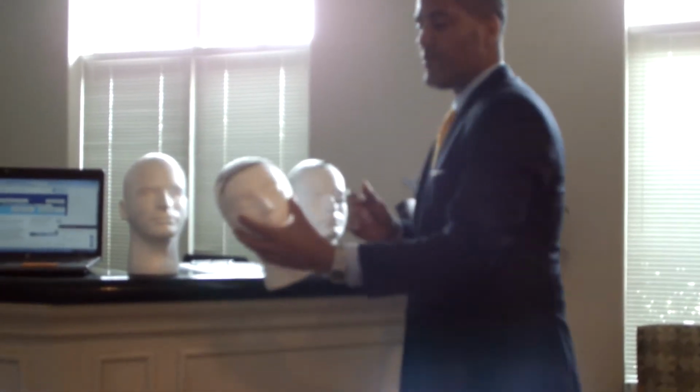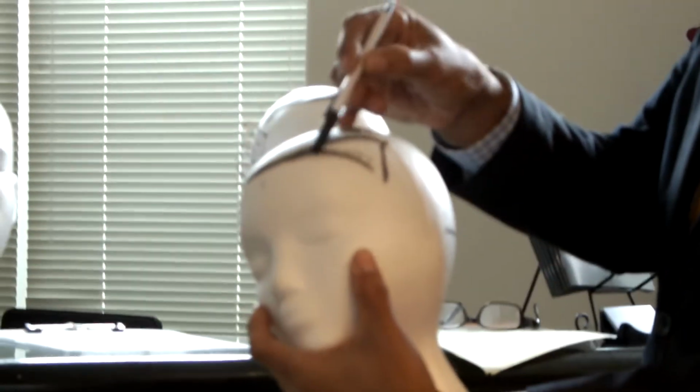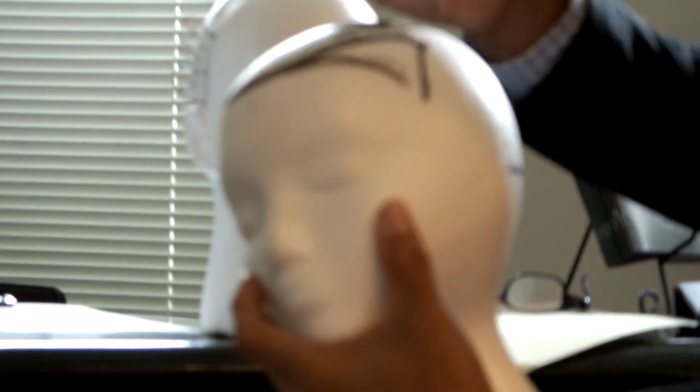Those are 2 things. The other thing that's a must: everybody wants this rounded hairline that they had when they were a kid. That's a female hairline, okay? It's not a male hairline. It's not consistent with aging.